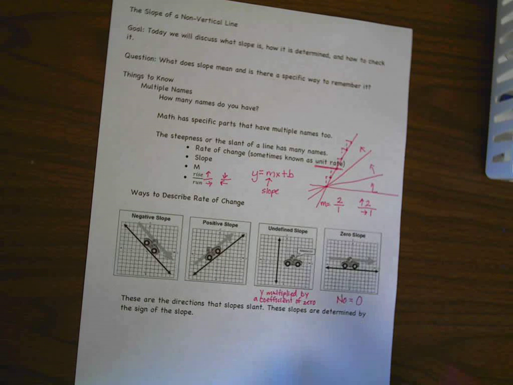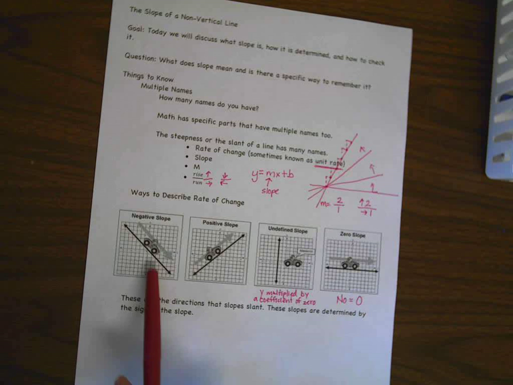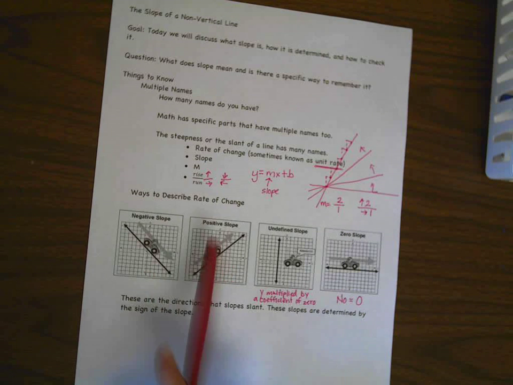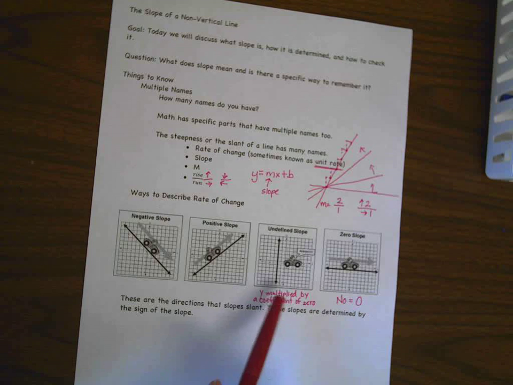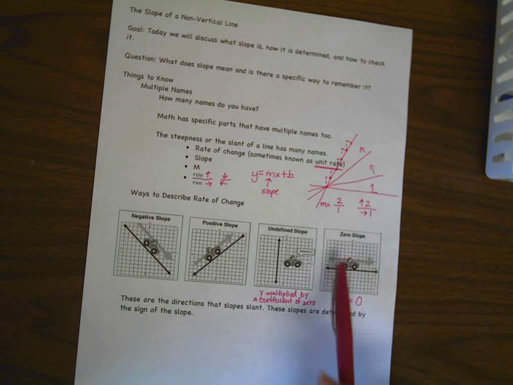Okay? And so these are the 4 different kinds of slope, and you saw those a little bit in our drawings that we did today. It's really important if you can get these into your brain because the sooner you can recognize that, okay, if the line looks like this, it's negative. If the line looks like this, no matter where it is on a graph, it's positive. If a line is vertical, it has an undefined slope. And if it's a horizontal line, it has a 0 slope because there's no slope to it whatsoever.